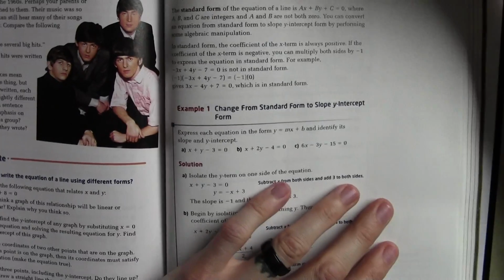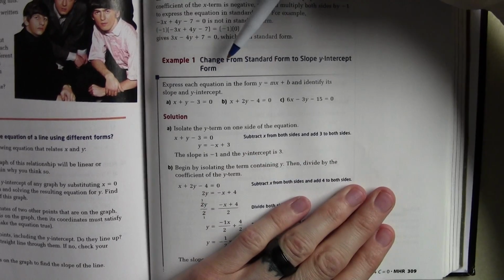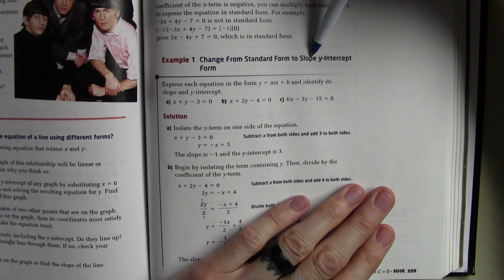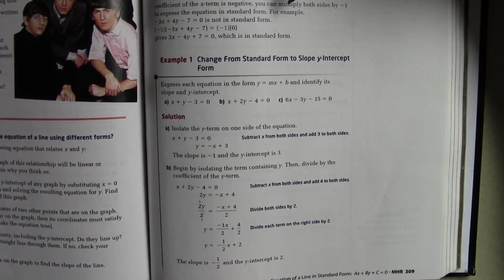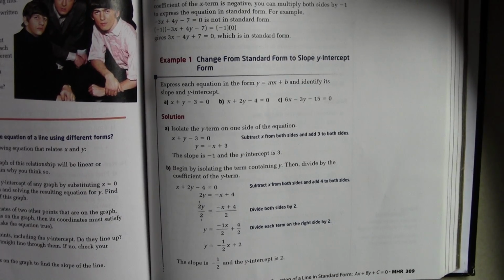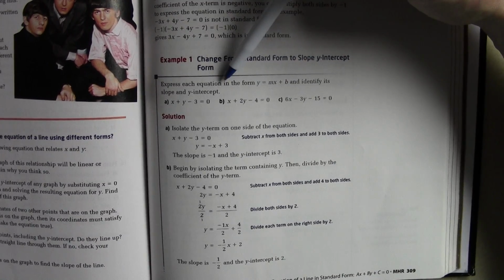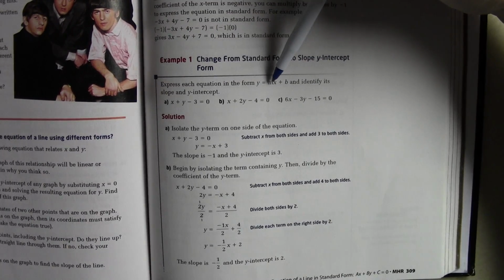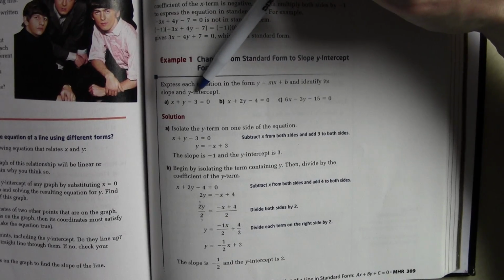All right, let's see the examples. It should make more sense once we go through some examples. Example 1, change from standard form to slope y-intercept form. They call it slope y-intercept form. I've been calling it equation of a line form, okay? They're both the same thing, all right? Express each equation in the form y equals mx plus b and identify the slope and y-intercept pattern.